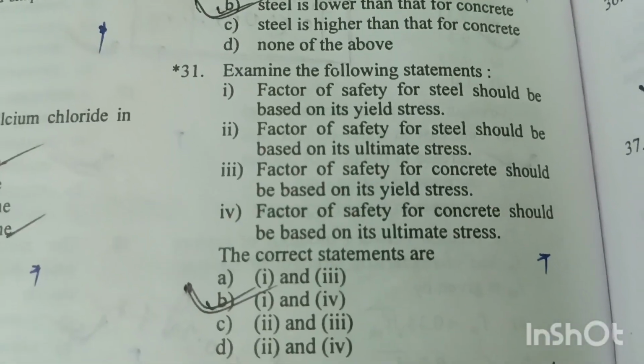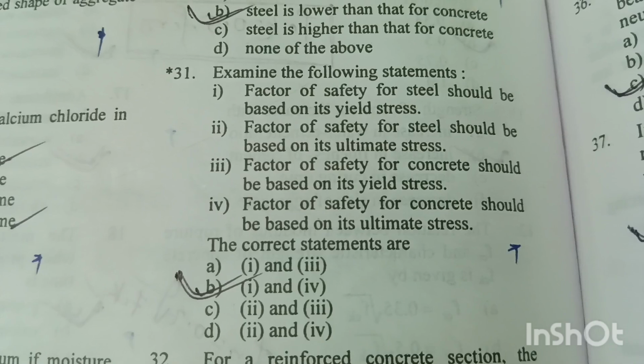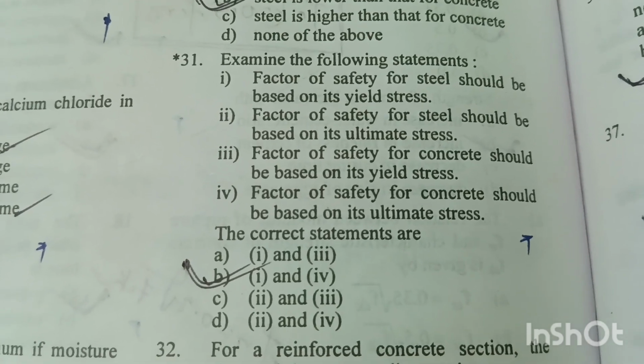Question number 31. Examine the following statements. Statement 1. Factor of safety for steel should be based on its yield stress. Right?